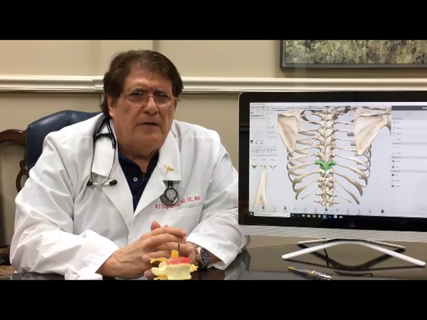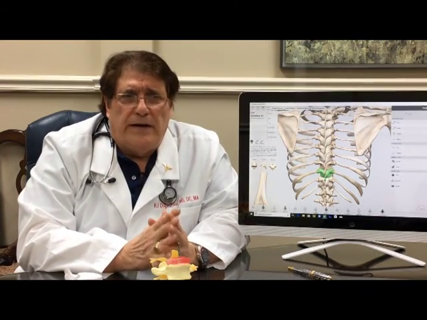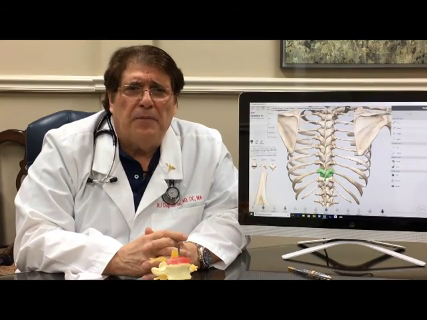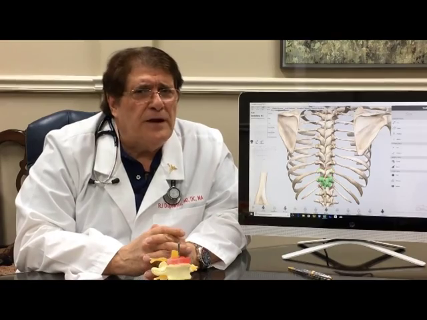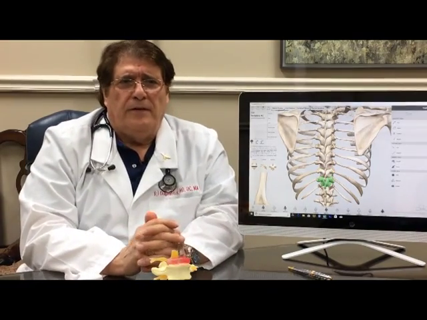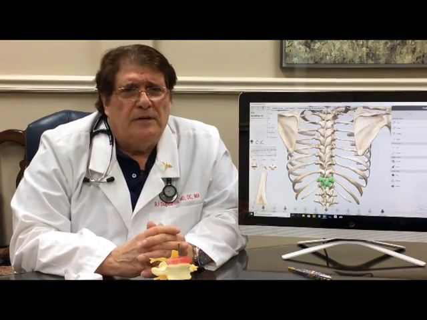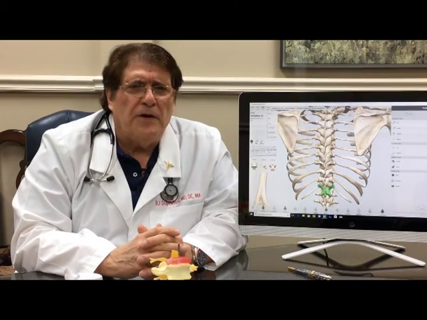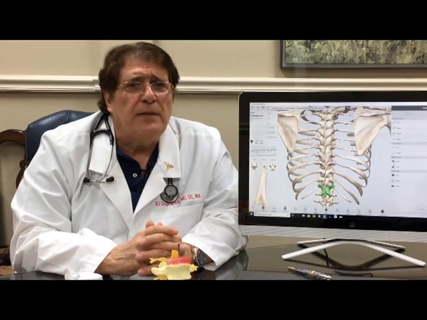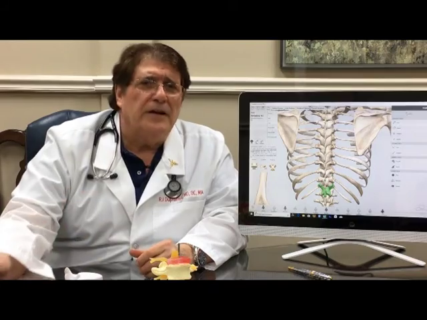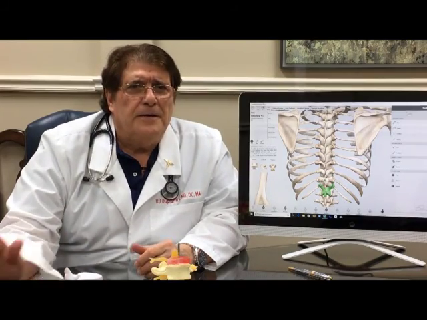Now, there was a study conducted where 90 asymptomatic patients, in other words, patients who had no pain whatsoever, or no symptoms in their upper back region, were evaluated and were subject to MRI scans. Now, here's the findings.